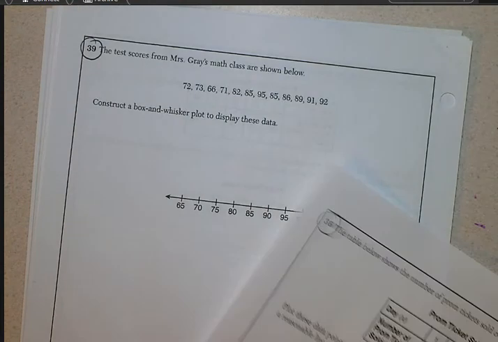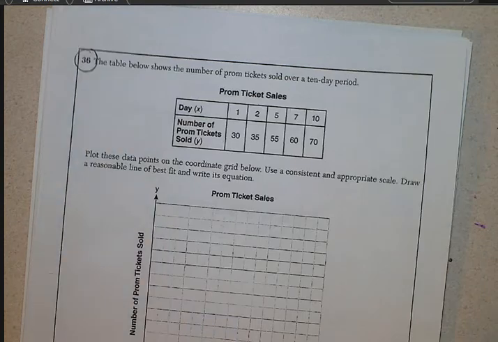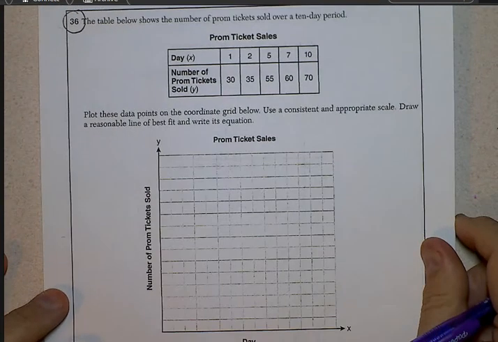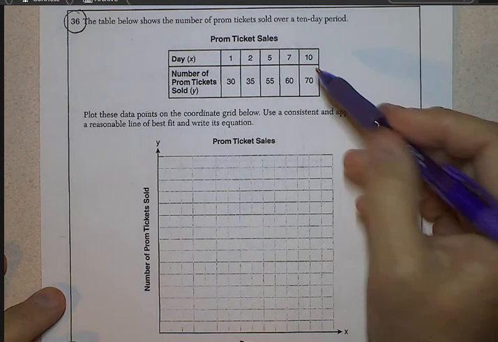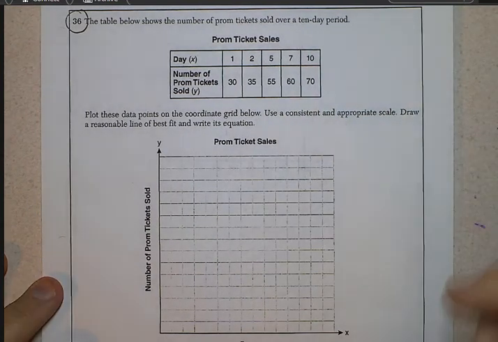Okay, we can do this one. So we'll go to page 14. On page 14, they're asking us, it says the table below shows the number of prom tickets sold over a 10-day period. Plot these data points on the grid below. Use consistent, appropriate scale. Draw a reasonable line of best fit, and write its equation.